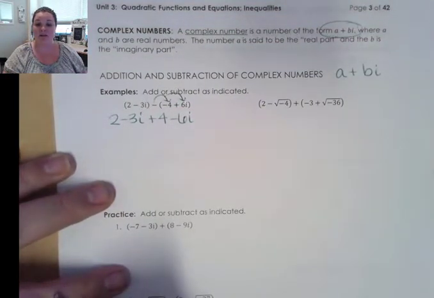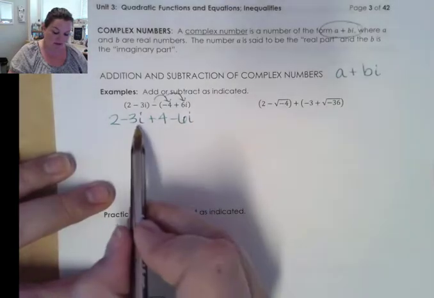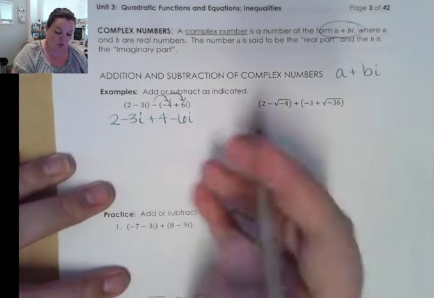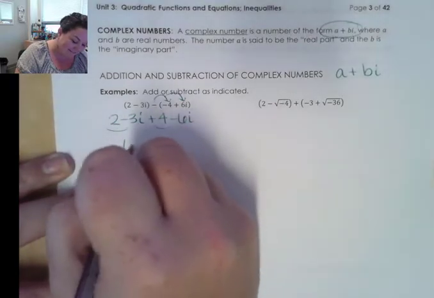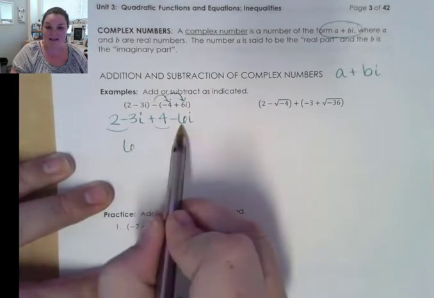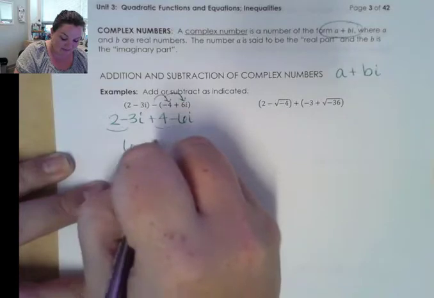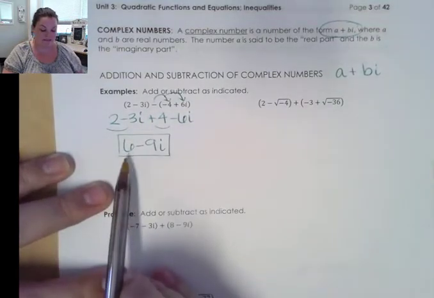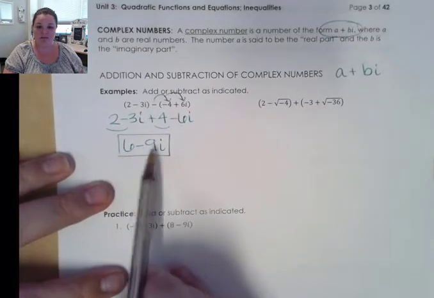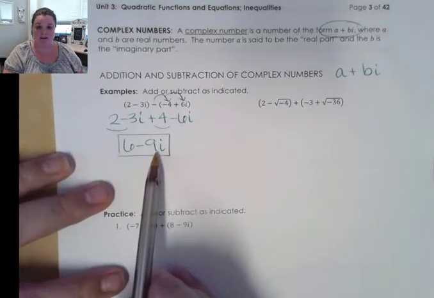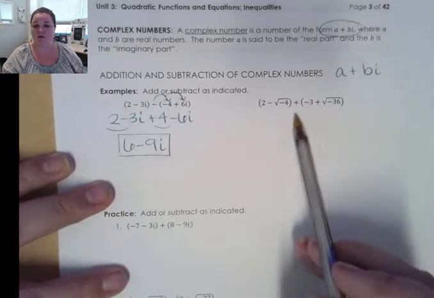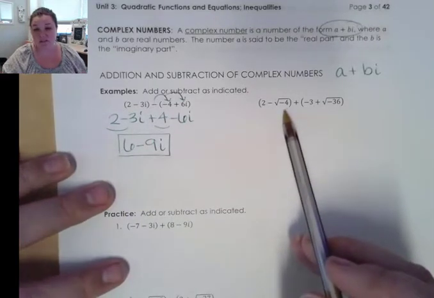And now I just combine like terms, right? 2 and 4 gives me 6. And negative 3i and negative 6i gives me negative 9i. And we just leave it like that. So you can see we have a distinct real number term and a distinct complex or imaginary term. Okay. This one's the same thing. The only difference is we need to simplify before we start adding.